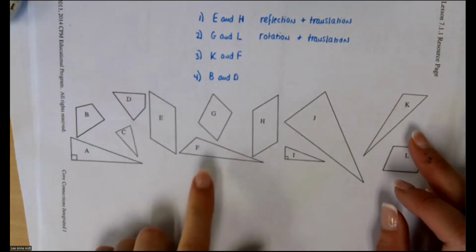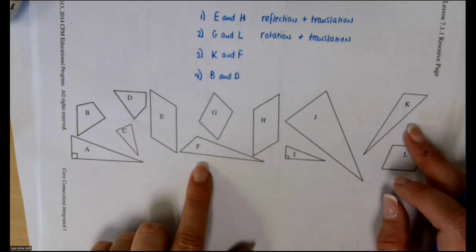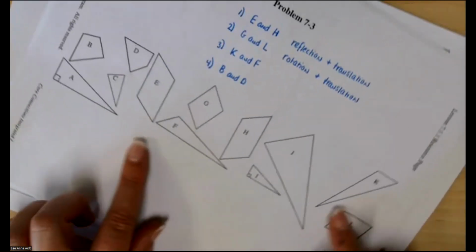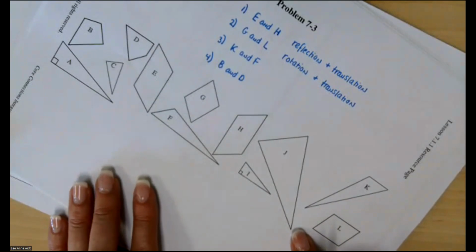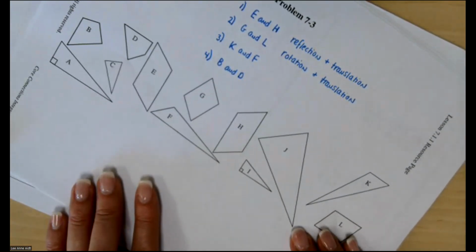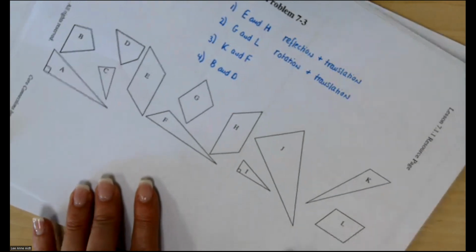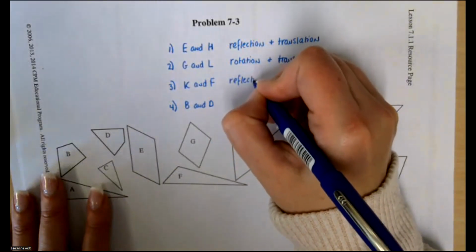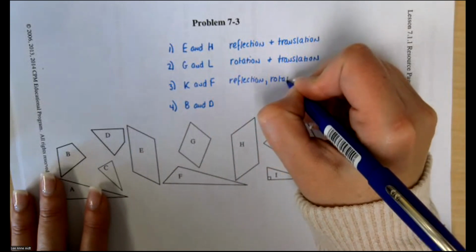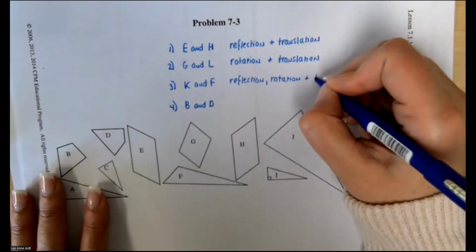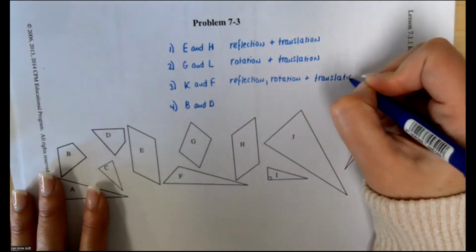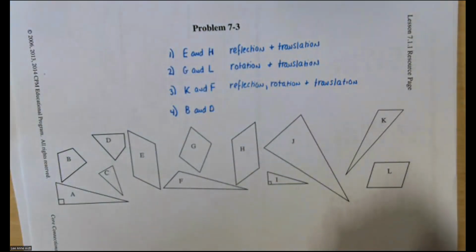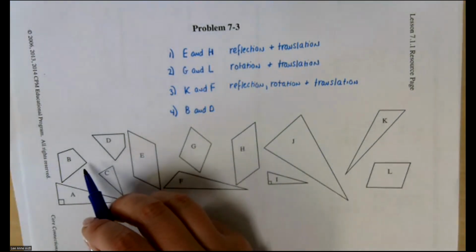Okay, now K and F. It's actually all three the way I see it, but you could get away with just reflection and rotation, but it needs to be both of those. Is this just rotation and translation? Yeah.